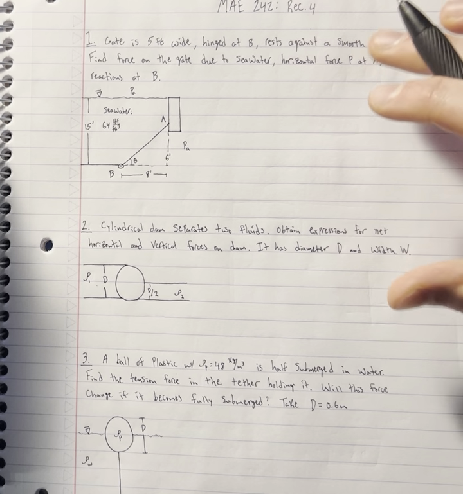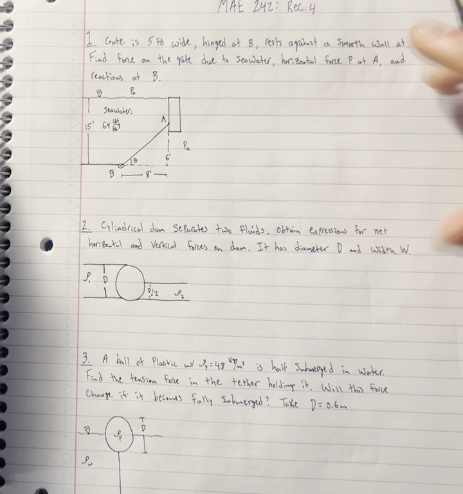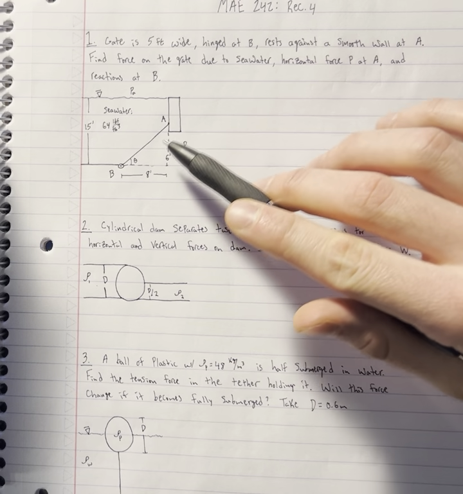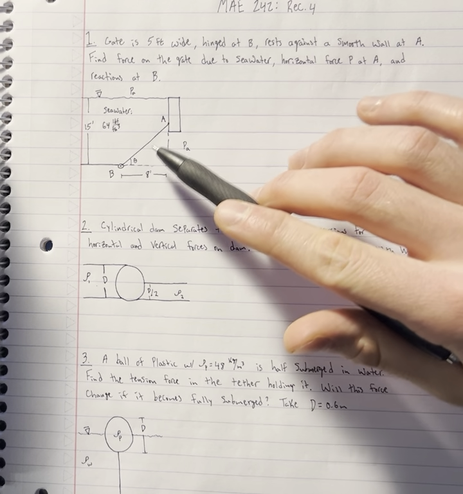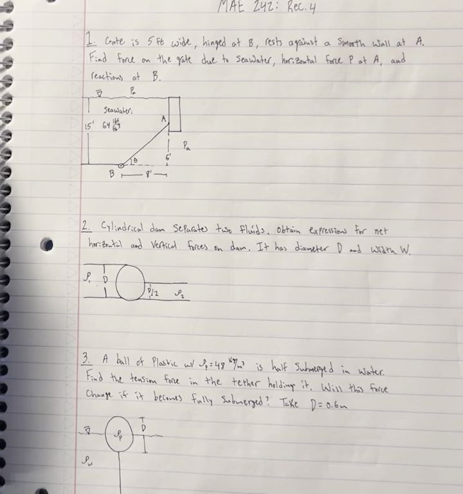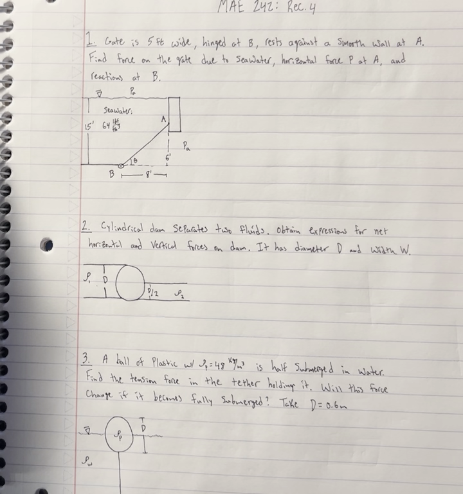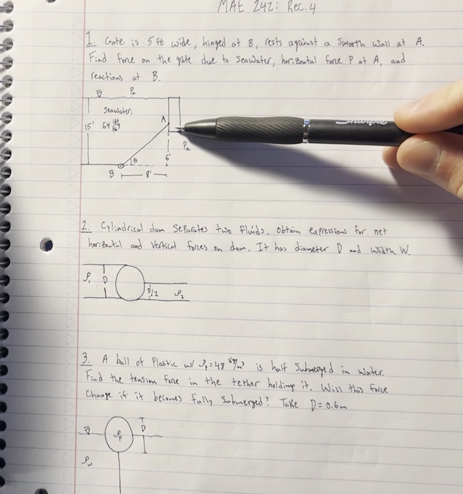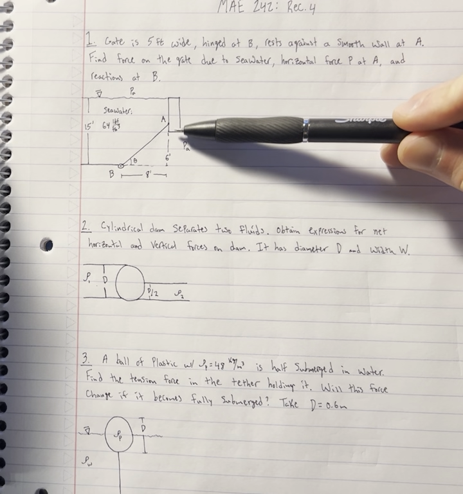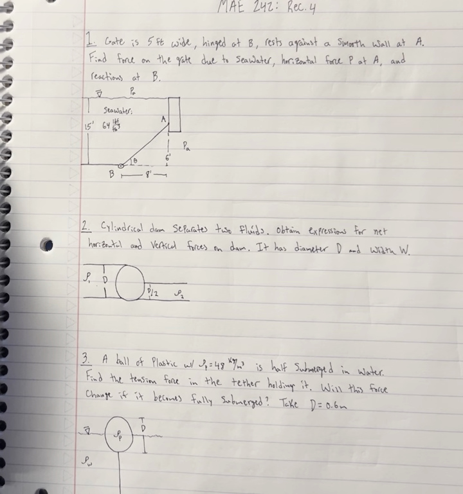Anyway, so let's get in this first one up here. This is going to be dealing with forces on a slanted plane object. There's a little bit of an angle right here. So we've got the gate is 5 feet wide, hinged at B, and rested against a smooth wall A. We want to find the force on the gate due to seawater, horizontal force P pushing right here at A, and then the reaction at point B.